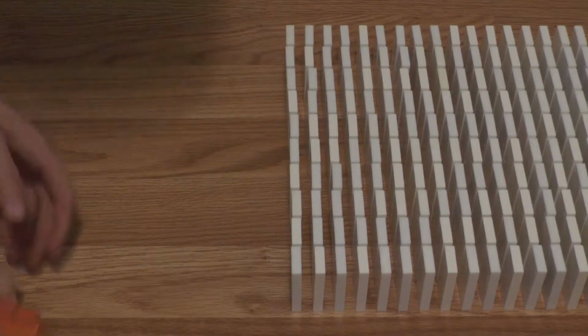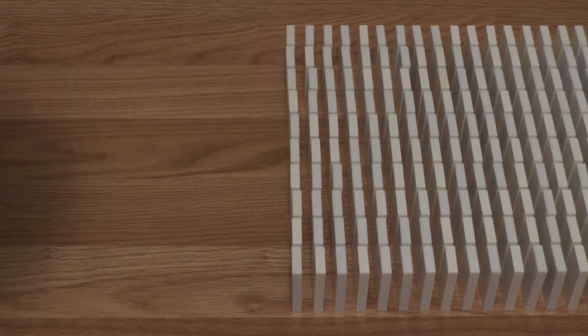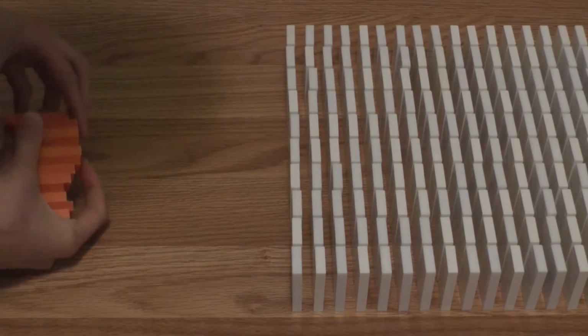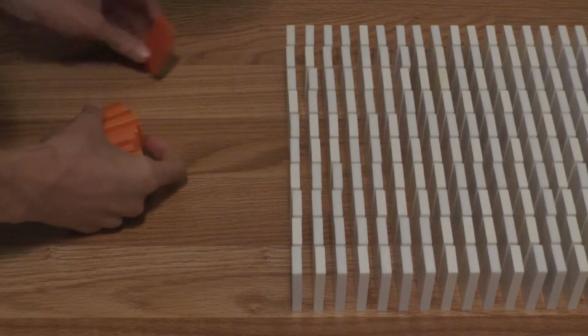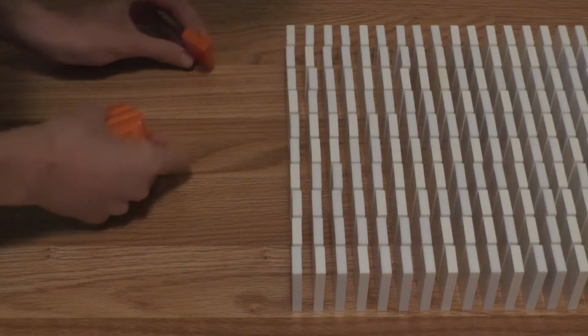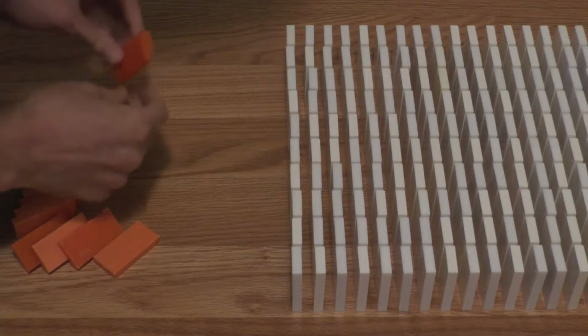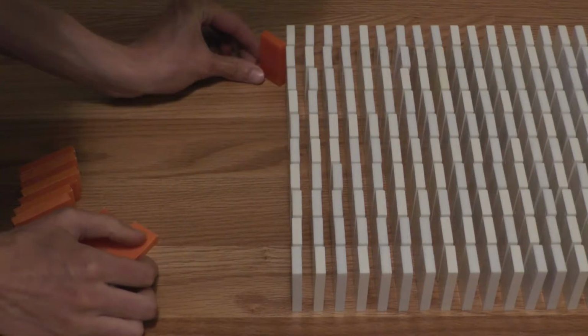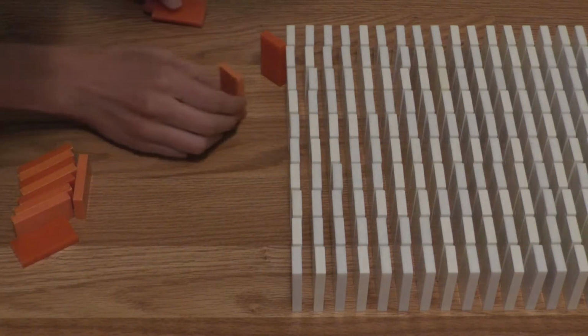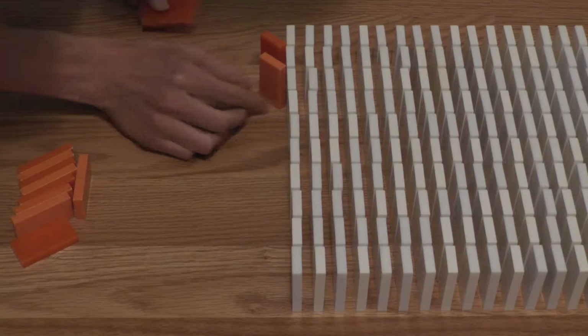Okay, so the second one is making a line with angled dominoes coming off of it, and the angled dominoes are what knock over each of the rows. And this trick is pretty nice because it's not very precarious to build, and it only requires dominoes.